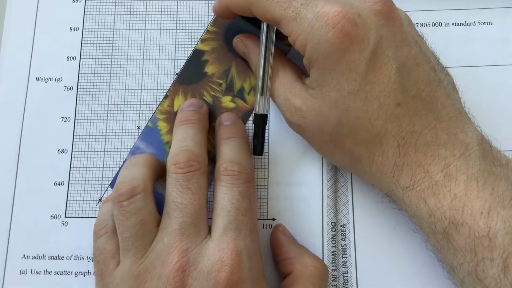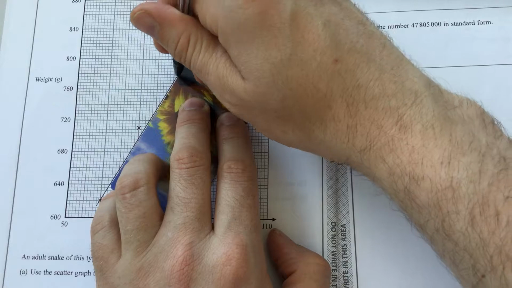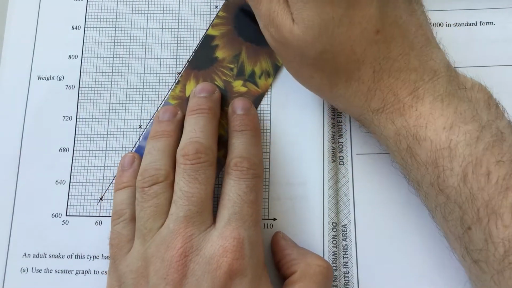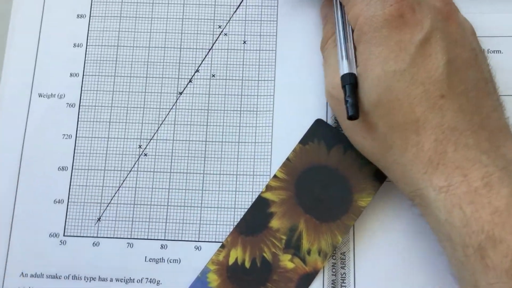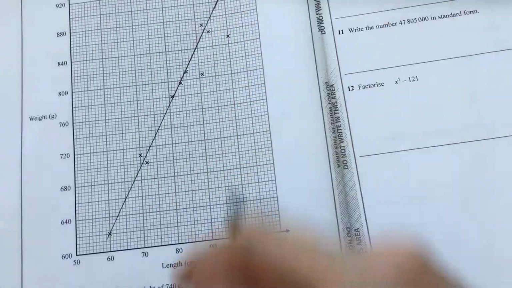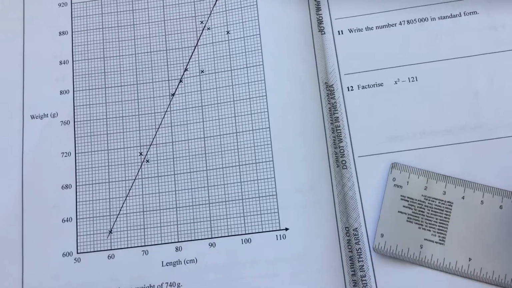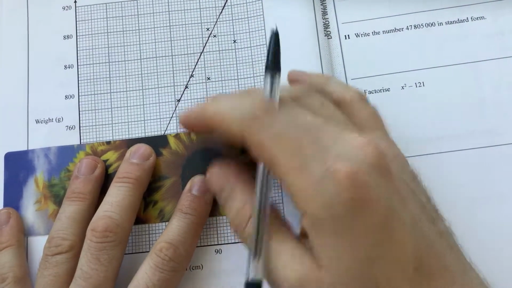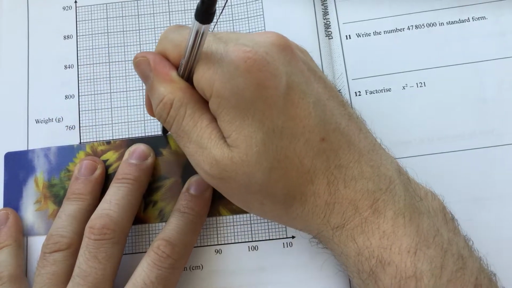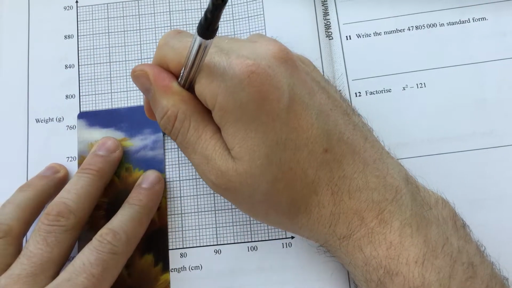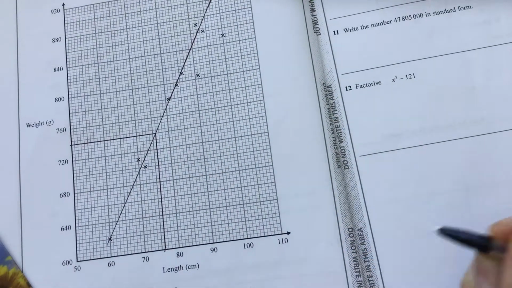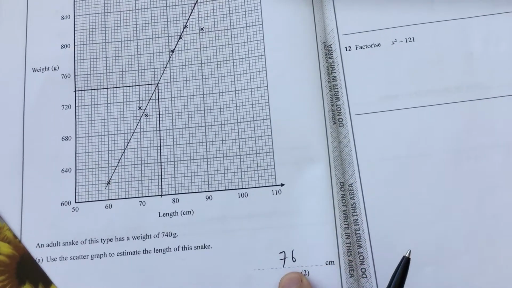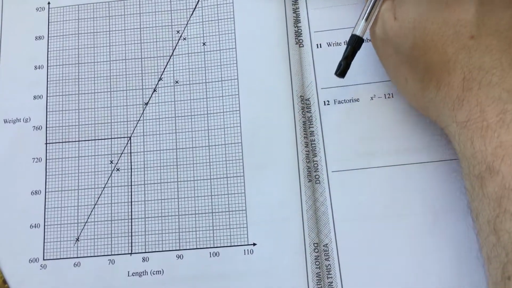Ours will all be slightly different. That's absolutely fine, because the examiner allows that. In your exams, we have given you a proper ruler, so you won't be messing about like that. Okay. Now I've got the line of best fit, I can use it to estimate 740. So I'm going to go across from 740, hit the line of best fit and come down. So my answer for this one is 76. 2 marks, because I got one for the line of best fit.